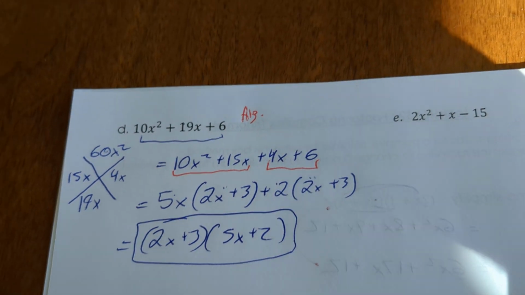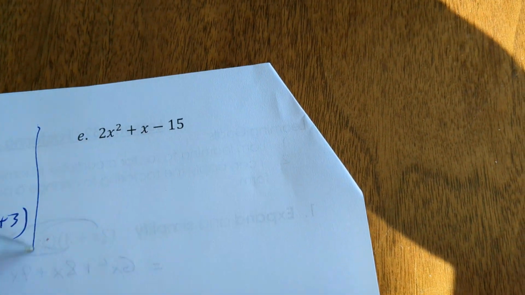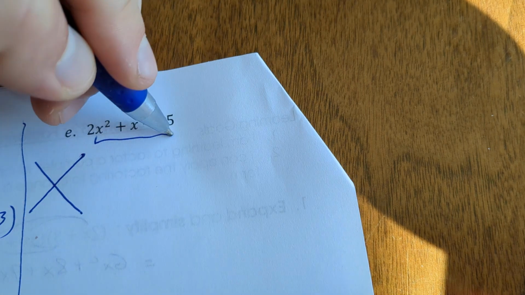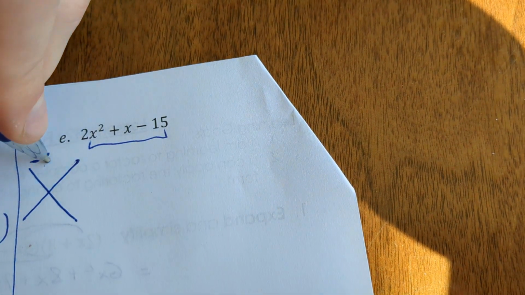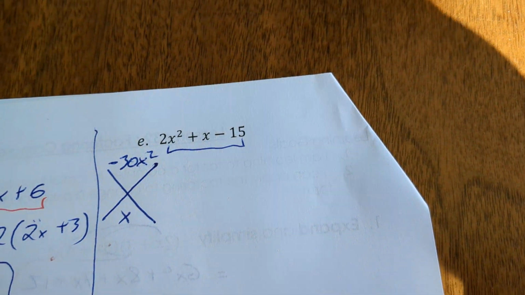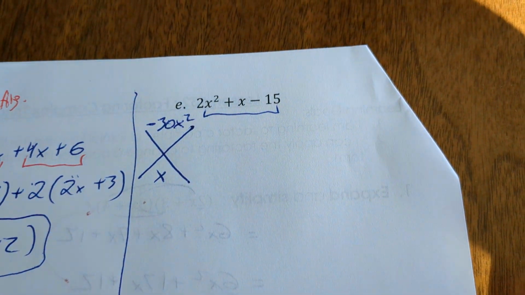So that's it for that one. On to the next one, using box method now. Okay, multiply first and last term. We have negative 30x squared. And in the bottom, we have just x. So we're multiplying to negative 30 and adding to just x.